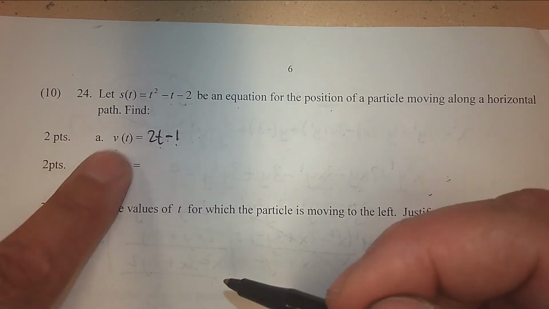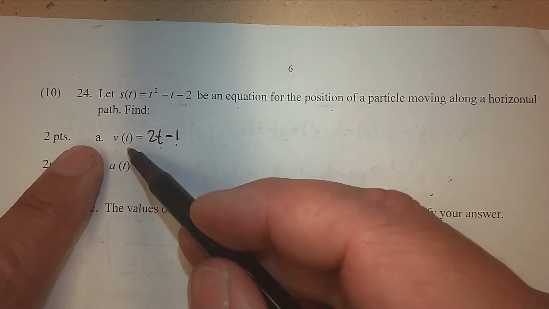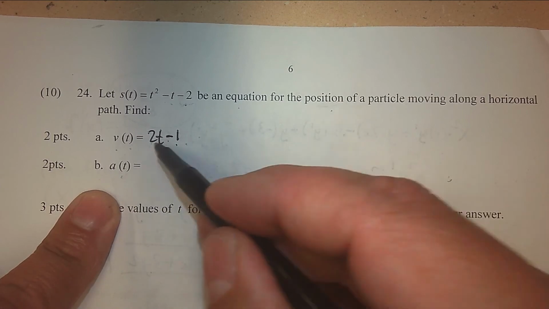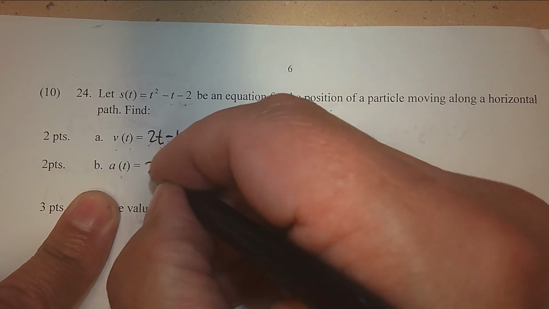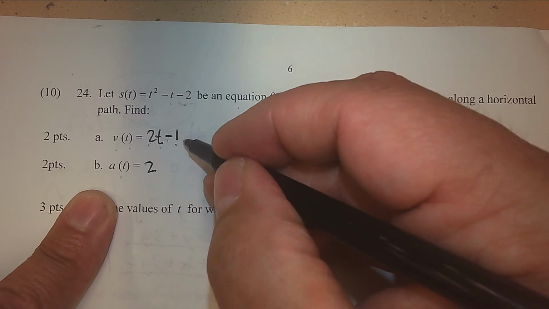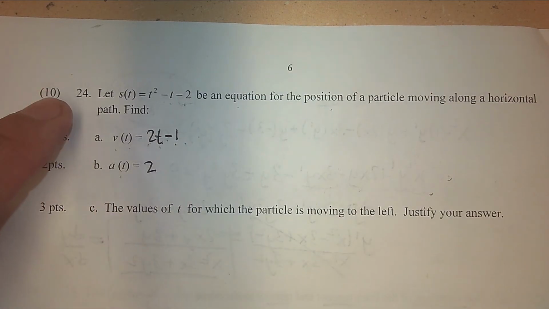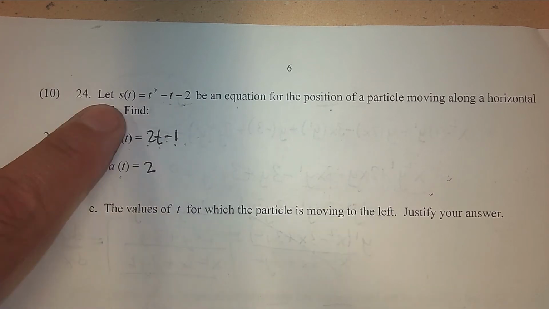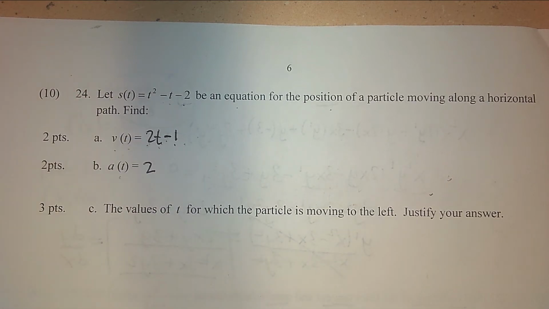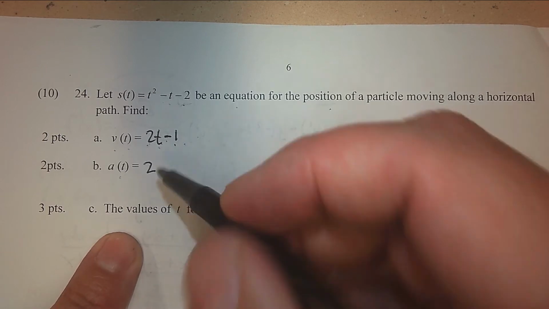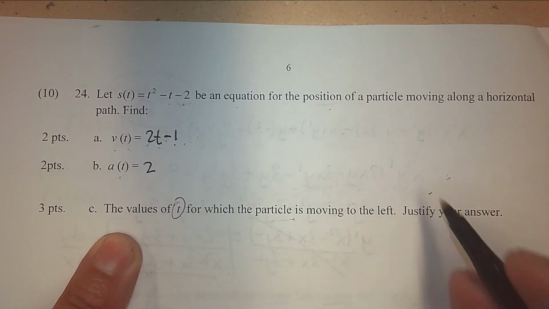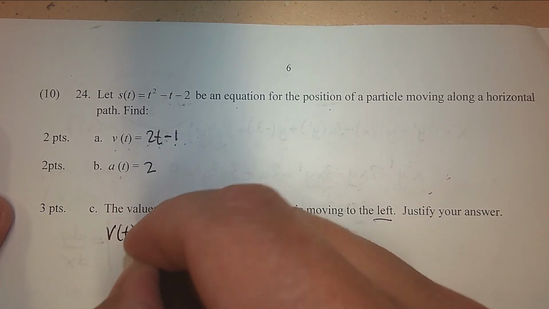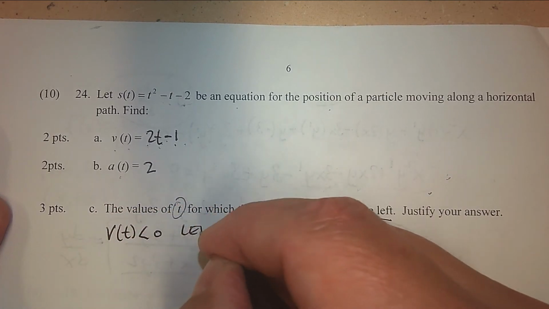How do I find the acceleration? It's the derivative of the velocity. So the derivative of 2t is just 2. And the derivative of negative 1, well, that's 0. So we have an equation for velocity, an equation for acceleration, and an equation for the position. All 3 that we need. So part C, the values of t for which the particle is moving left, and justify your answer. We know when the velocity is negative, it means it's going left.